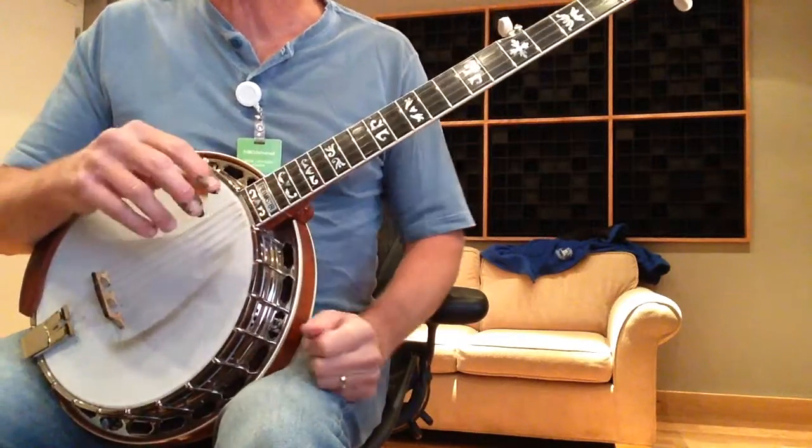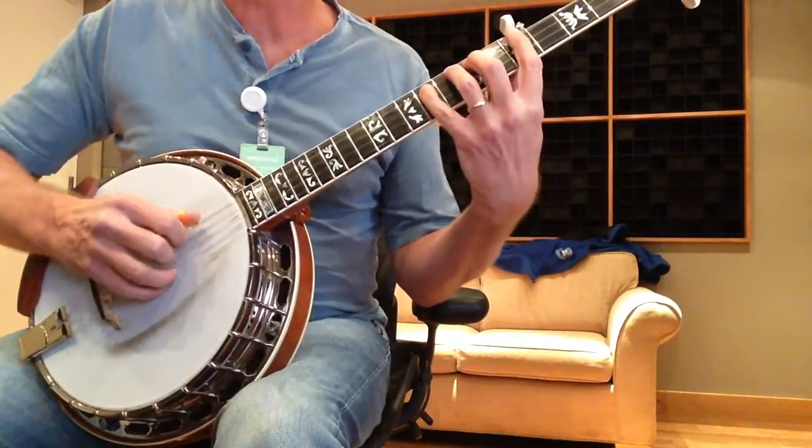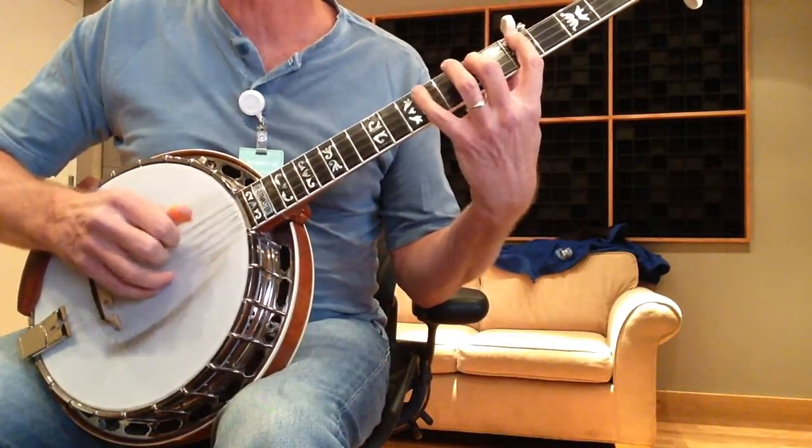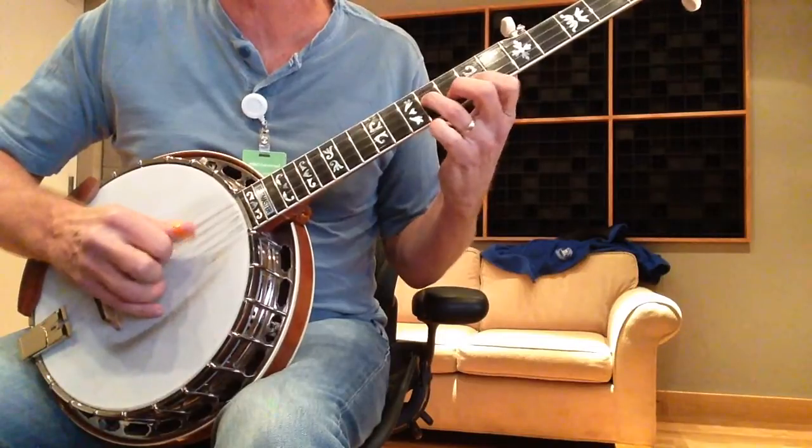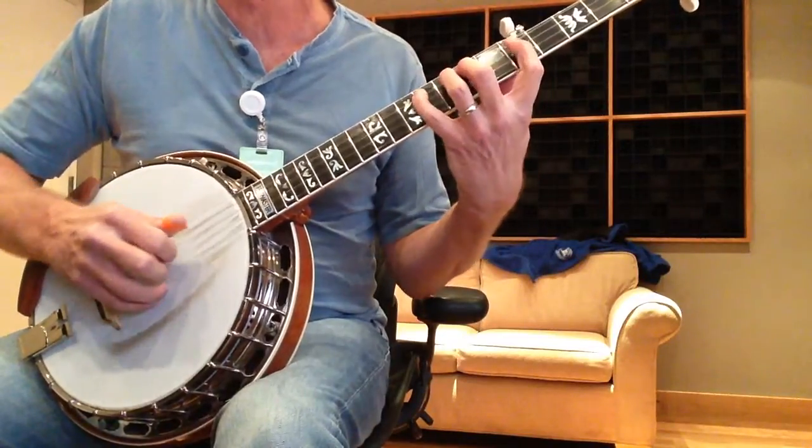Now, the second thing, playing a modal scale for each shape, you might play for G major eighth notes.